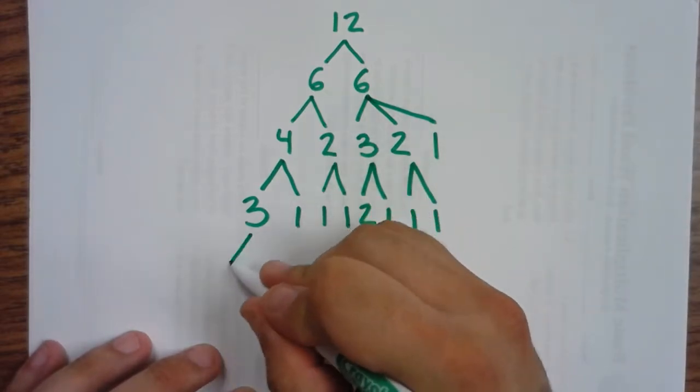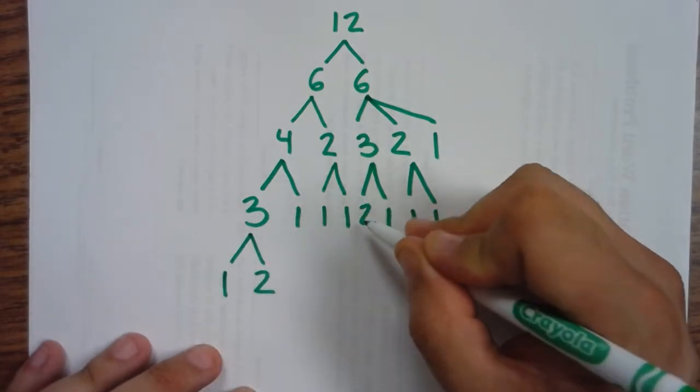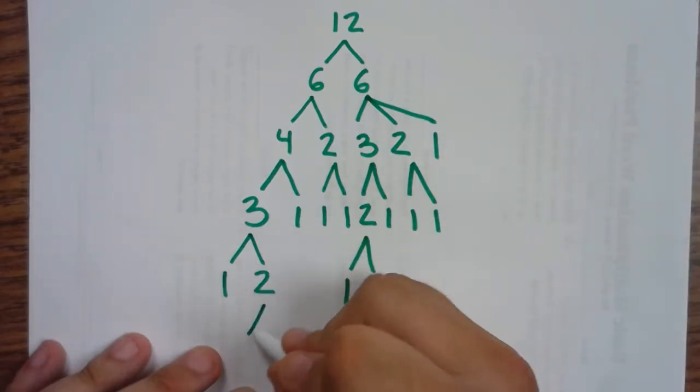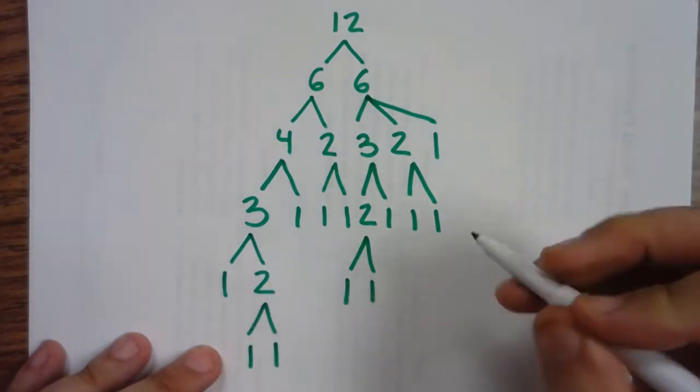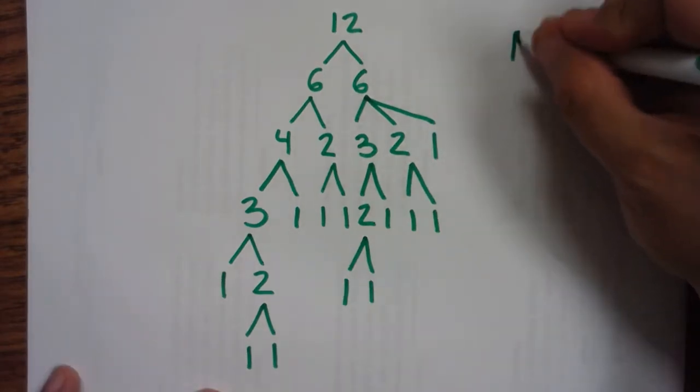Keep going here. This 3, I'm going to do 1 and 2. These ones are done. This 2 becomes 1 and 1. That area is done. This 2 can become 1 and 1. And here we are. And you can almost imagine why we call this a number tree.